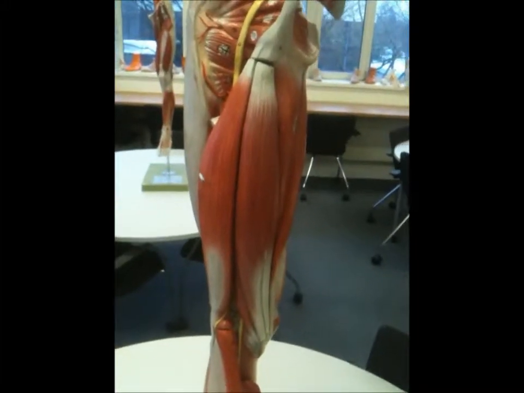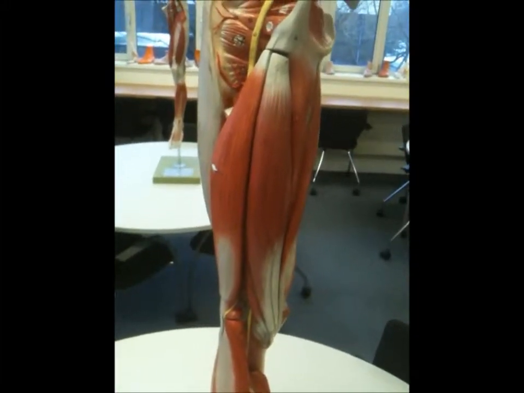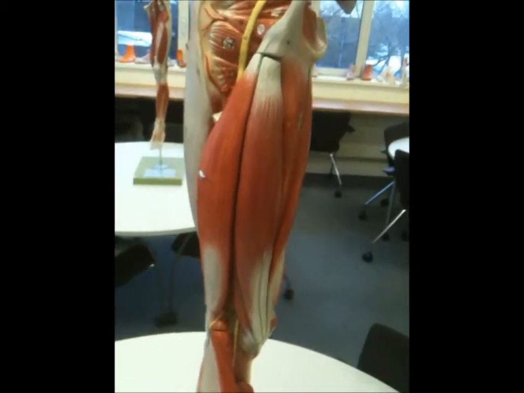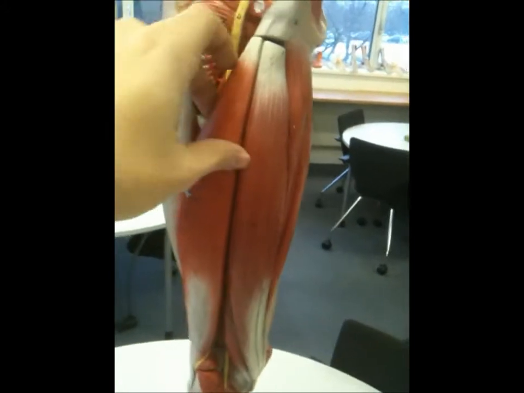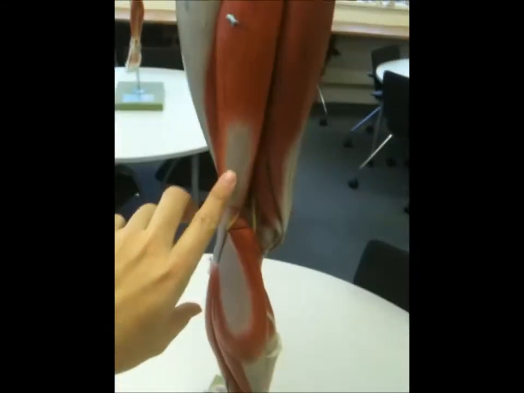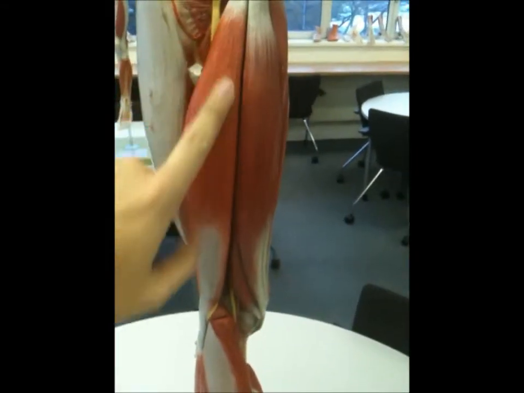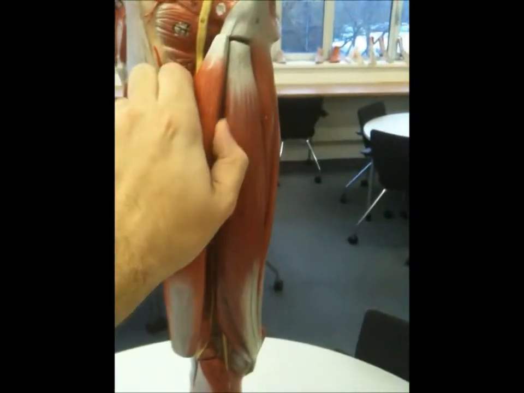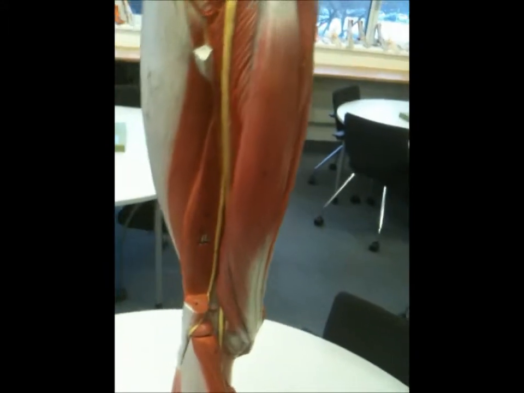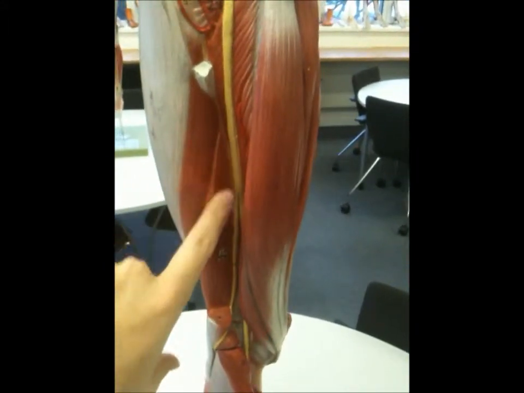Okay, and this is the posterior compartment of the thigh. It's also sometimes referred to as a hamstring compartment. We're going to start on the lateral side. So this is biceps femoris here, on the lateral side. And this is the long head, which goes down here. And you can see, but just behind it, that the short head is here.